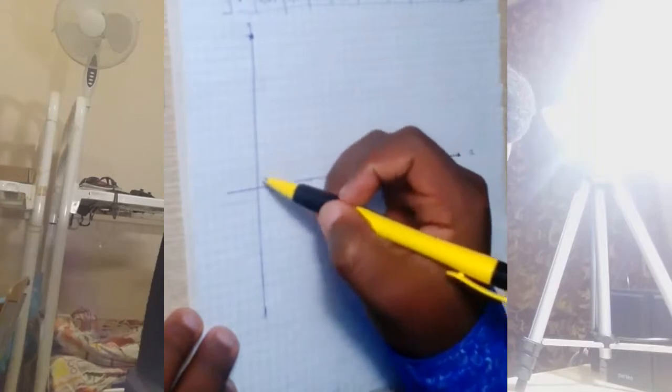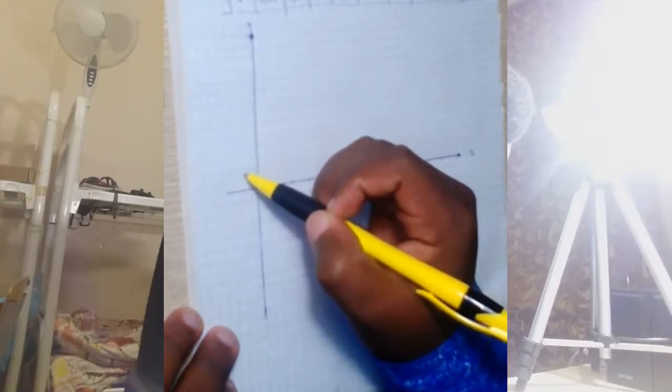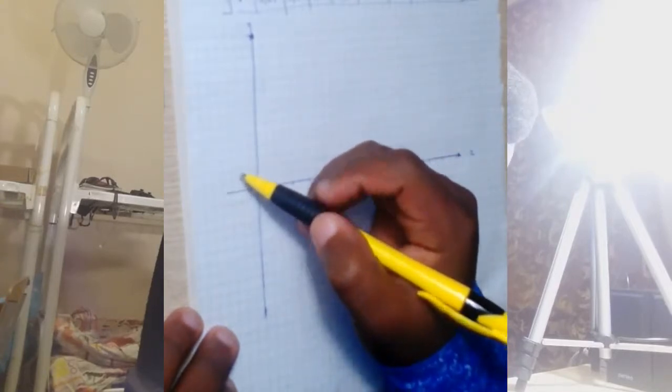So let me see how I'm going to need to do my scale on the y-axis. So on the y-axis I have a minimum value of -1 and a maximum value of +1. So let's see if after two boxes I count as it's 0.25.